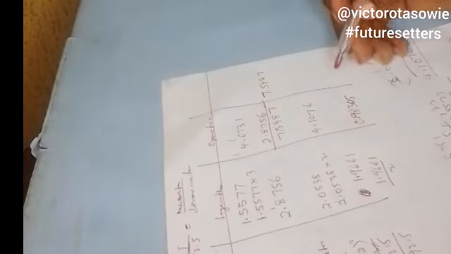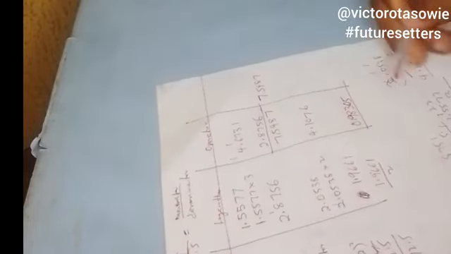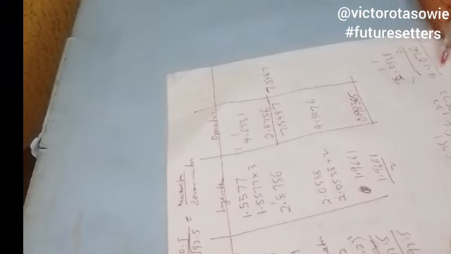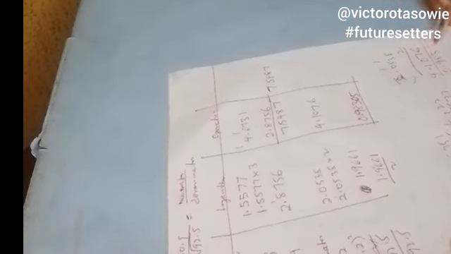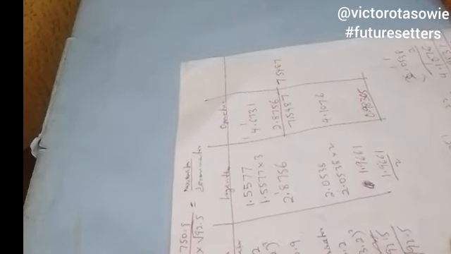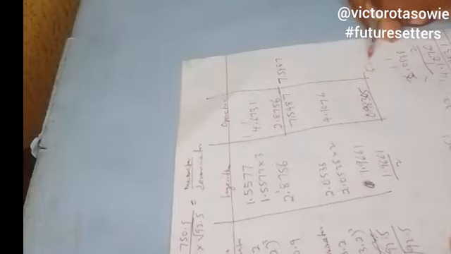Now we have this, so we are going to add these two together. 4.1076 plus 0.9831. So we have 5.0907. Now come and check this part very well.